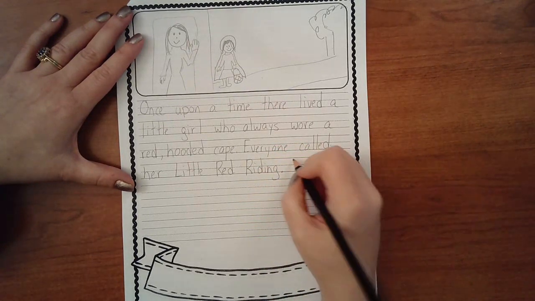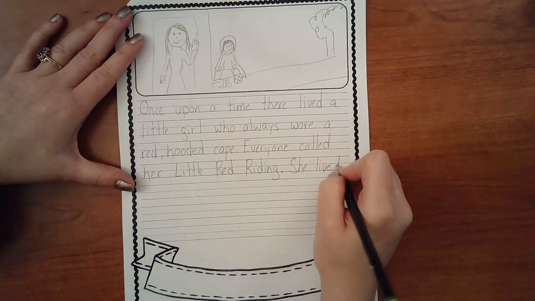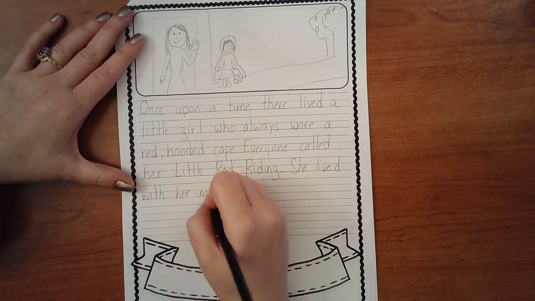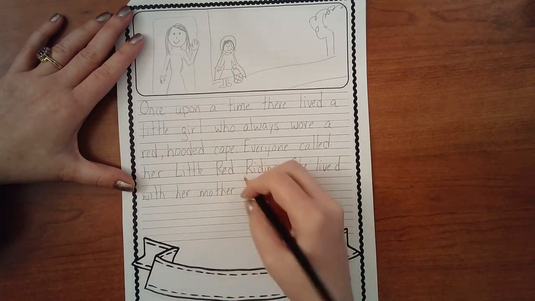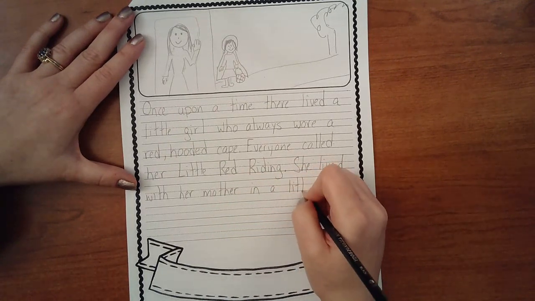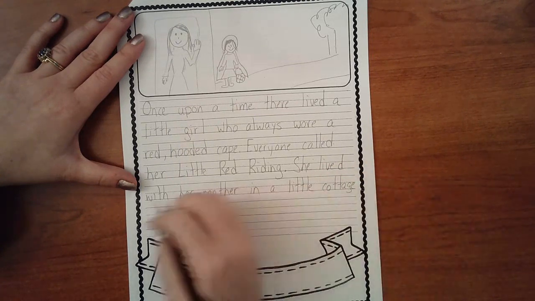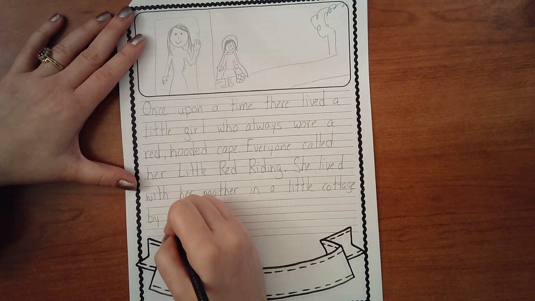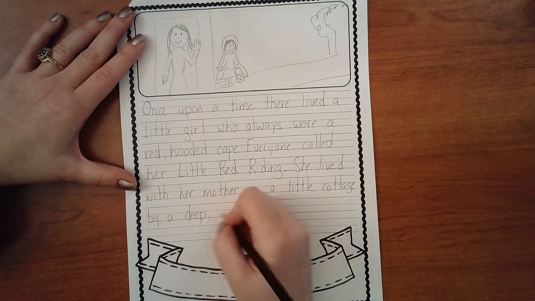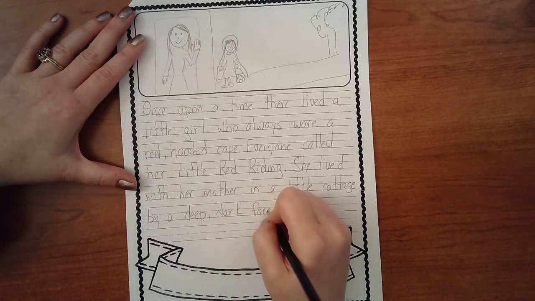And I'm going to say, where did they live? She lived with her mother in a little, it's sort of like a house, but cottage sounds more fairy tale-y, in a little cottage by a deep, dark, see, these are details, deep, dark forest.